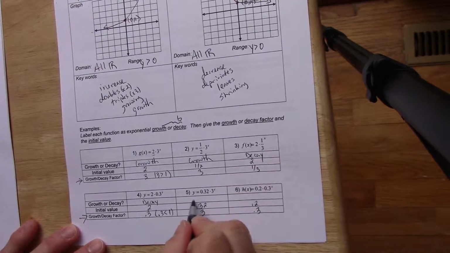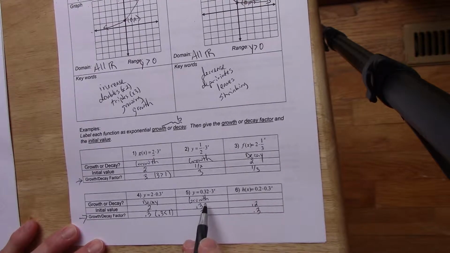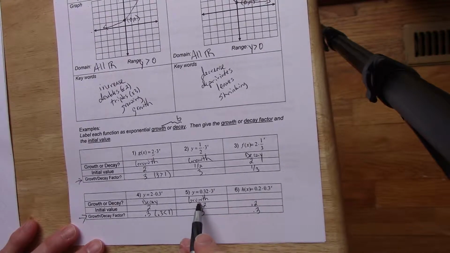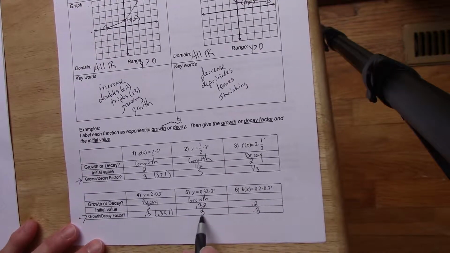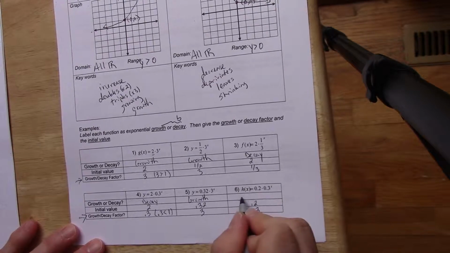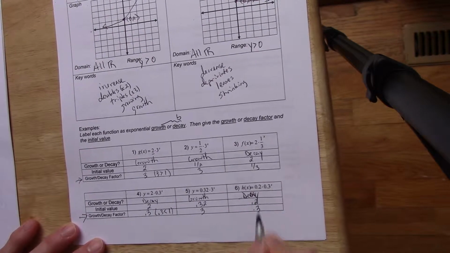In class, I purposely messed this up. This is growth. In class, I put decay here, and people said, why is that decay? And I said, because of the 0.32, and then people believed me, and I was just messing with them. This is always based on this number. Again, that's less, so less decay. Okay, that's the easy part, the first part here. Let's get to the next page.